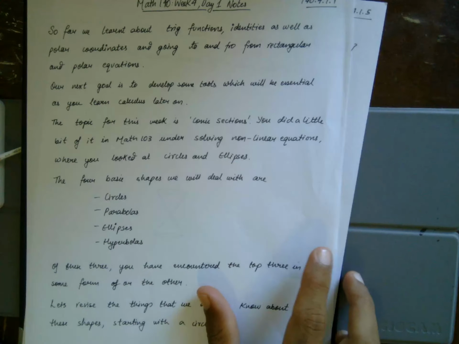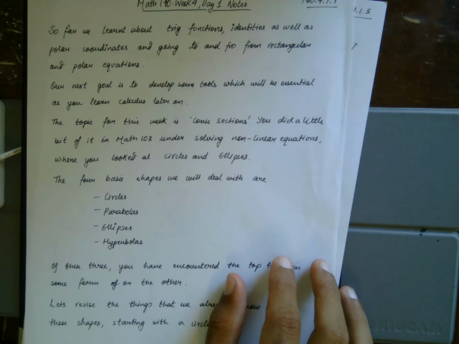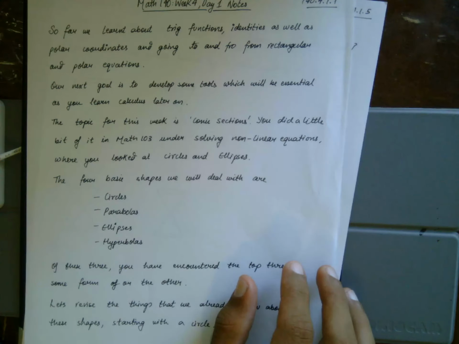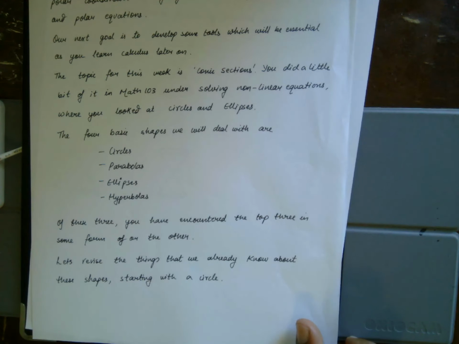You had a brief encounter with conic sections in Math 103 under the topic of nonlinear equations, where you look at circles and ellipses, and also a little bit of parabola. The 4 basic shapes we deal with are circles, parabolas, ellipses, and hyperbolas. So let's quickly go over what you know about some of these shapes.